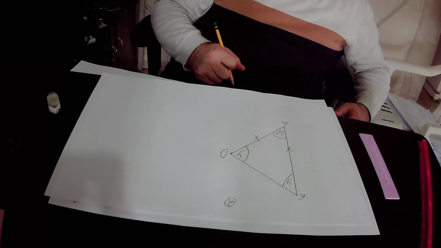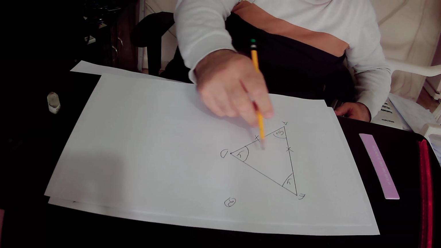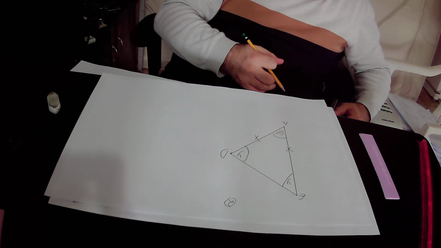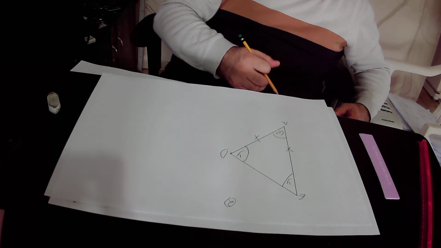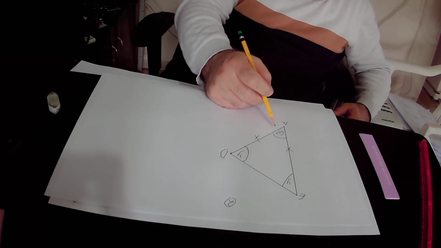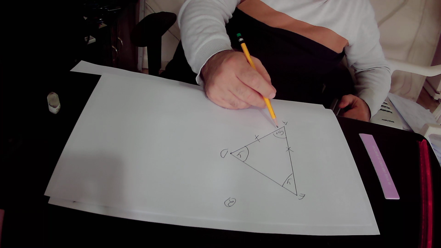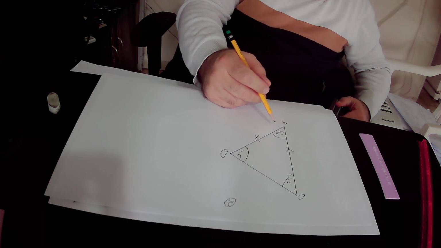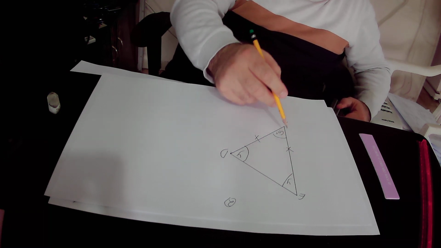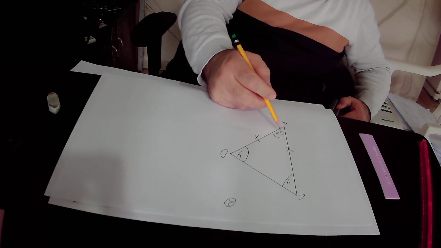But what is the sum of those two angles? The sum of those two angles is 180 degrees minus 60 degrees, because the sum of the angles in any triangle is 180 degrees. That is 120 degrees.